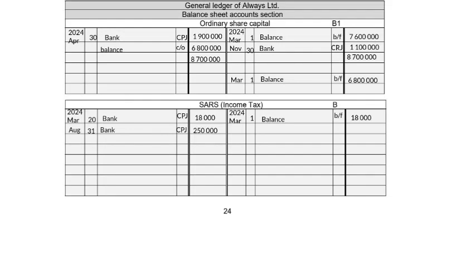So 2025, February the 15th, bank, cash payments journal, 475,000.